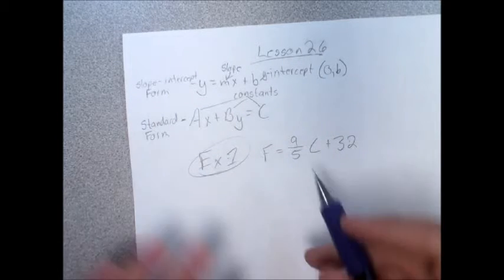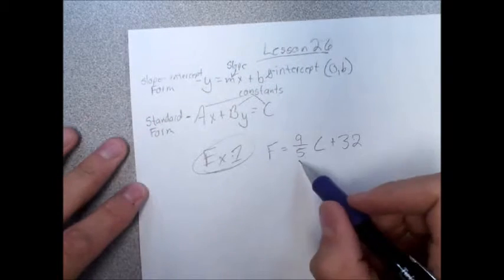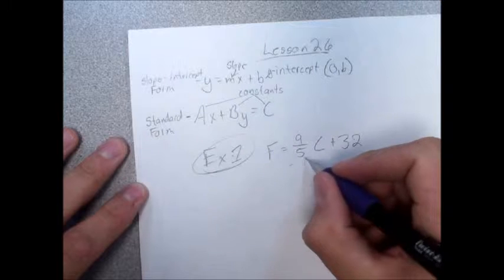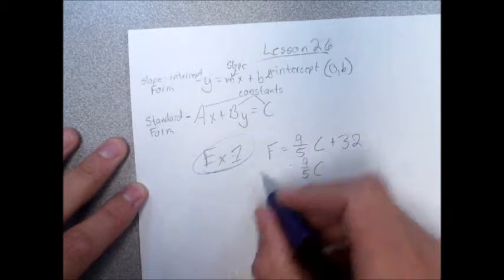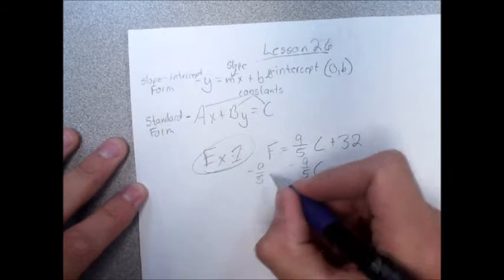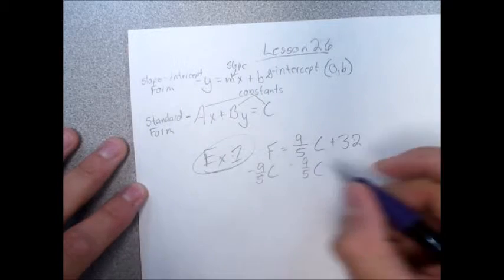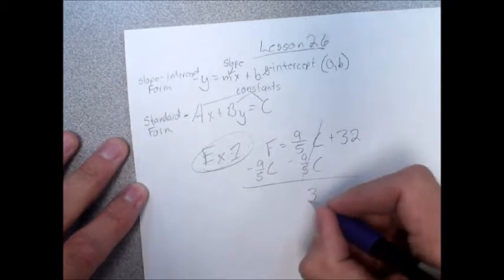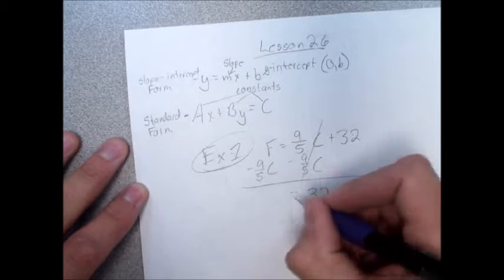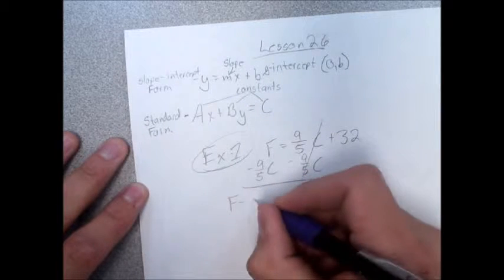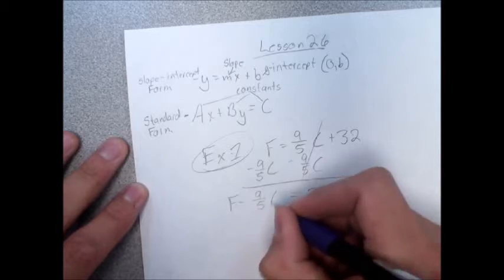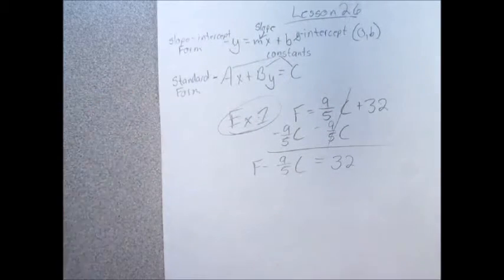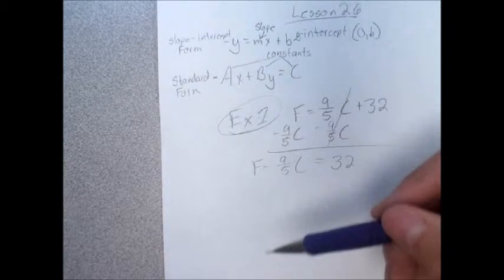In order to move all the variables to one side, I'm just going to subtract 9/5 c from both sides. Just because it's a fraction doesn't make it any harder to move. We can do that the same way we normally do. So those go away. I'm left with just 32 on this side, and I have Fahrenheit minus 9/5 c. A lot of people get stuck right here and go, I don't know what to do. Just rewrite it down. You don't have to do anything.